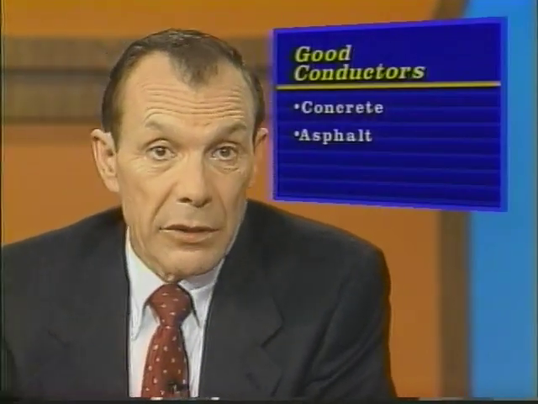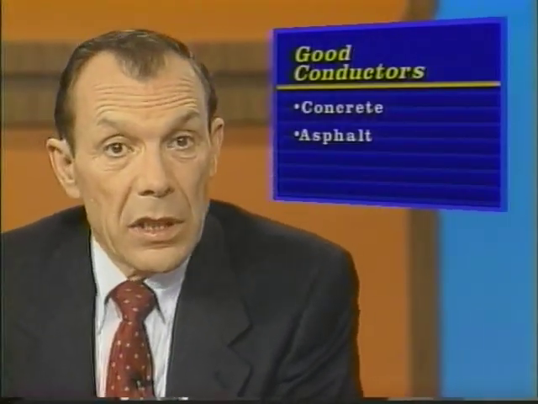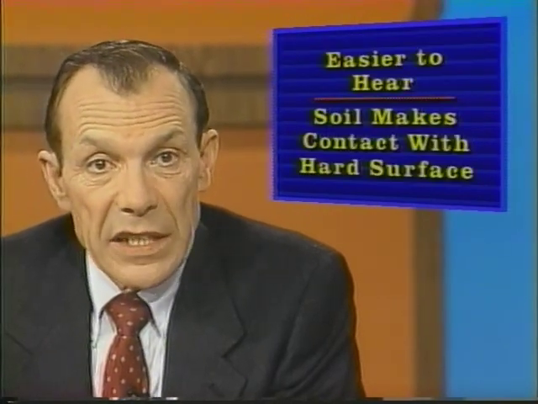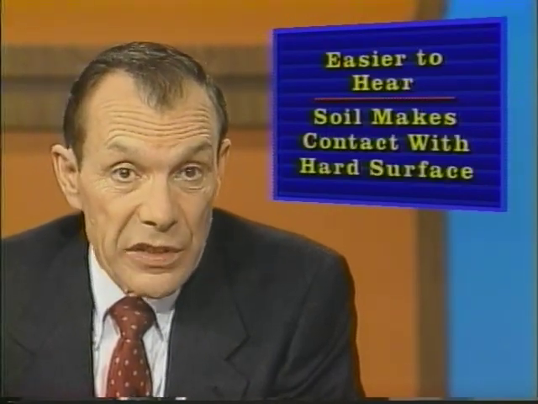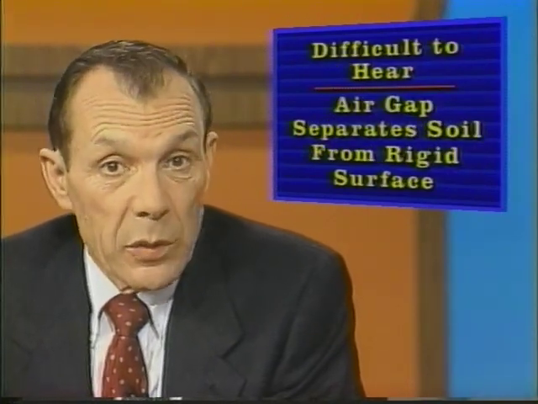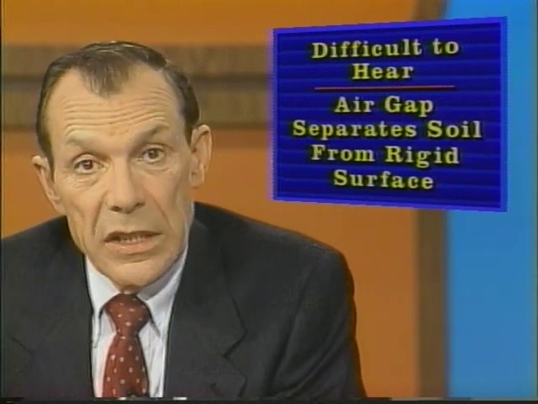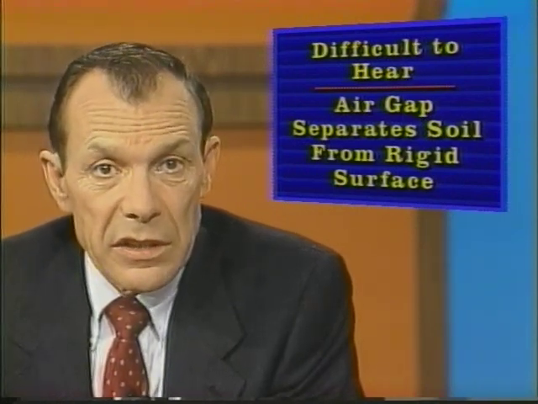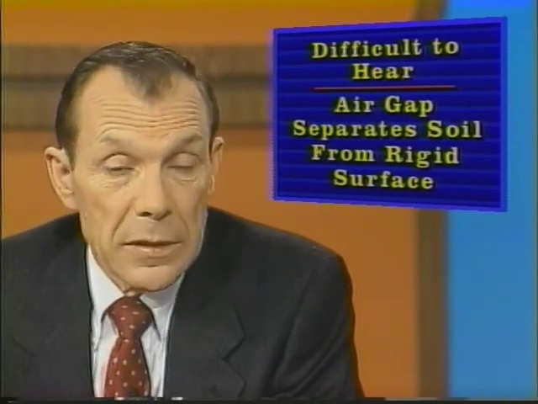How well you can hear the thump above a concrete or asphalt surface depends on a lot of things. Like the railroad track, concrete and asphalt are both rigid, concrete being the most rigid of the two. If the soil is in contact with the bottom side of a hard surface, it reproduces the sound with ease. If there's an air gap between the soil and the hard surface, the sound has to break through the soil with enough force that it can still hit the surface hard enough to make it vibrate.